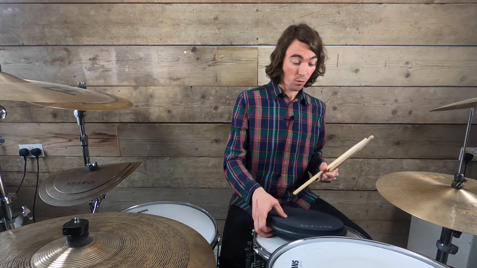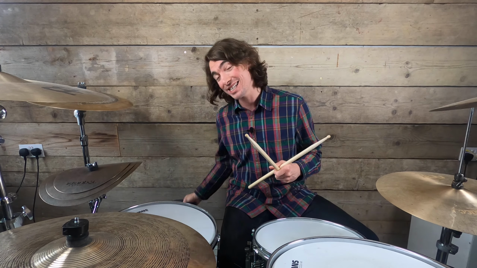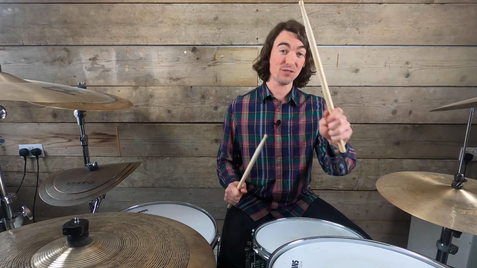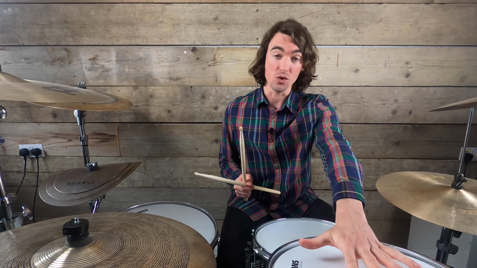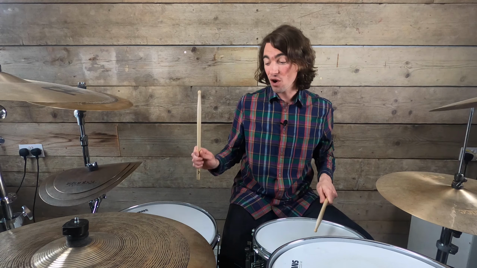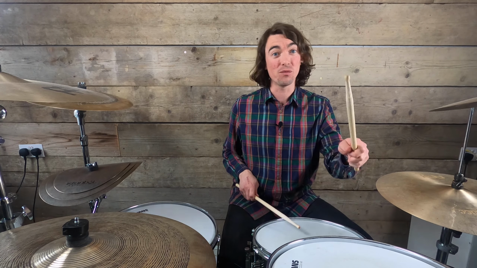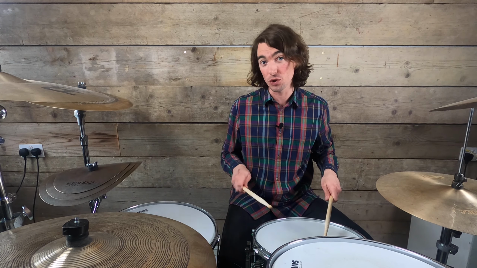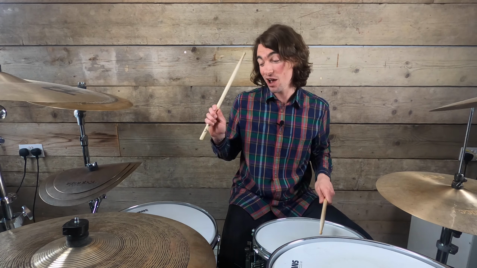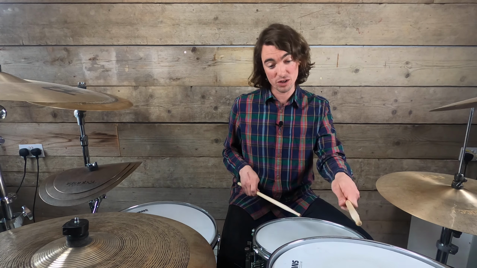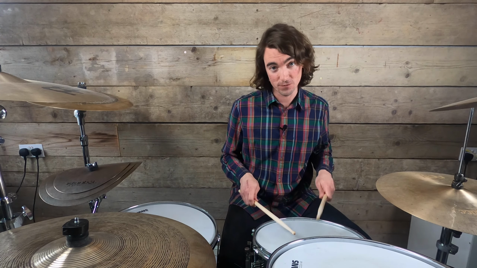And what we're going to first of all try and do is just place the accents on different toms around the kit. So all the right hand accents in this combination are going to go to the floor tom, and all the left hand accents are going to go to our first rack tom. So we're going to have 1, 2, 3, 1, 2, 3, 1, 2, 3, 1, 2, 3, 1, 2, 3, 4.